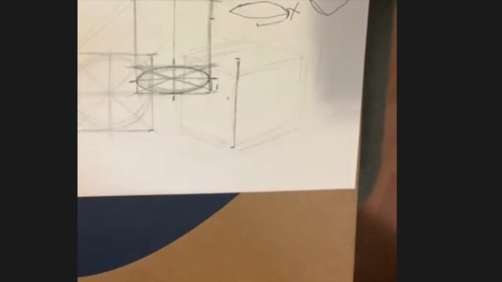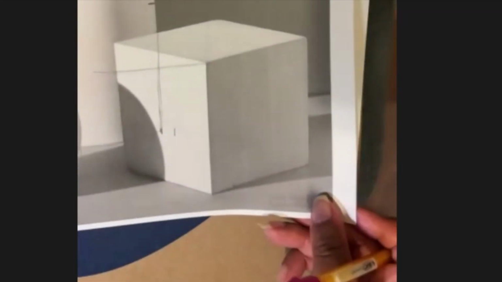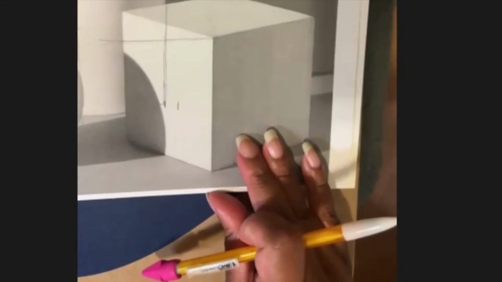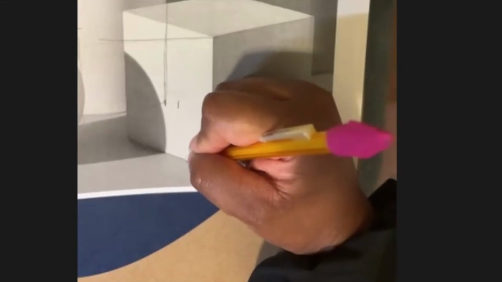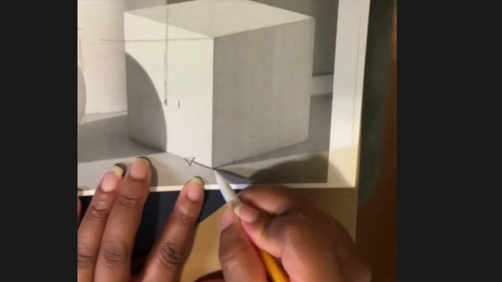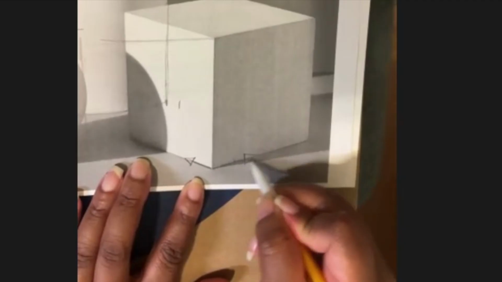From here, I need to make sure I'm paying attention to this angle that's here and getting the right direction of that actual angle. Same thing here, this angle that's on the table plane. So I want to make sure I'm getting that right angle.